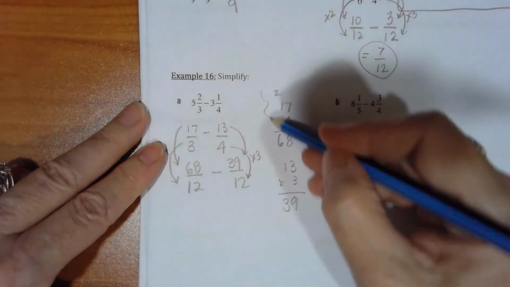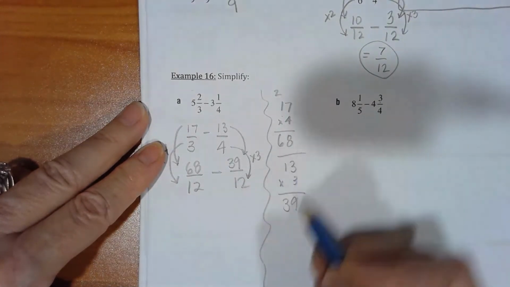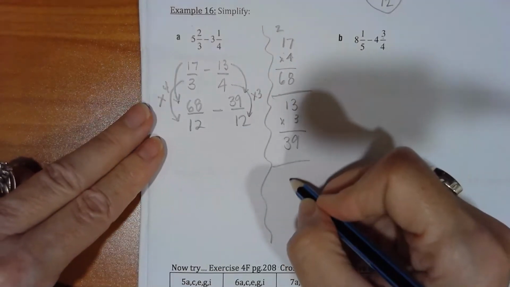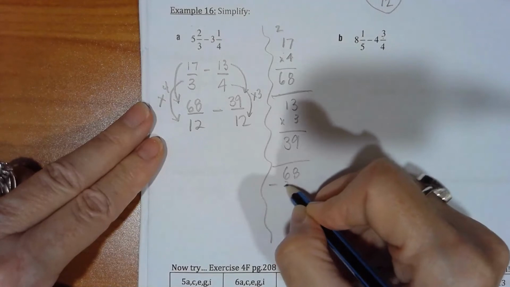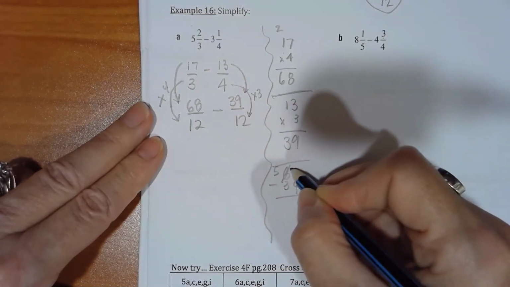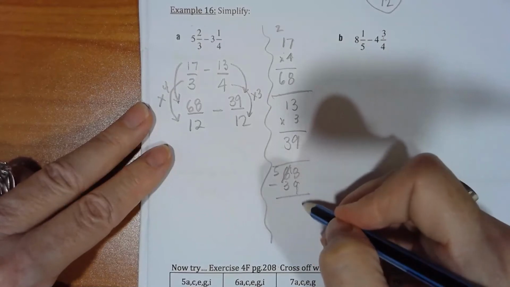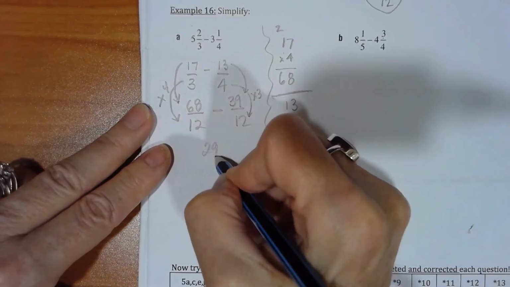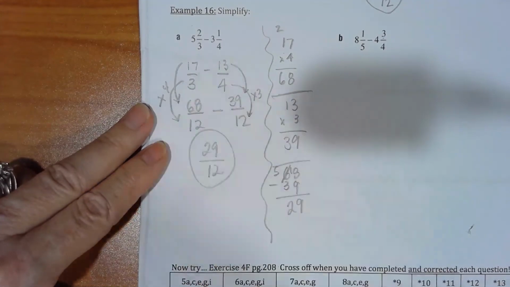So I have all this weedy side work over here. Now I'm going to do this one. Whoops. 68 minus 39. So I have to borrow one off there, borrow a 10. So I go 18 minus 9 is 9, and 5 minus 3 is 2. 29, and I keep the bottom the same, over 12.